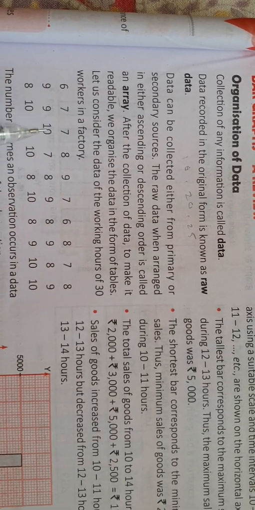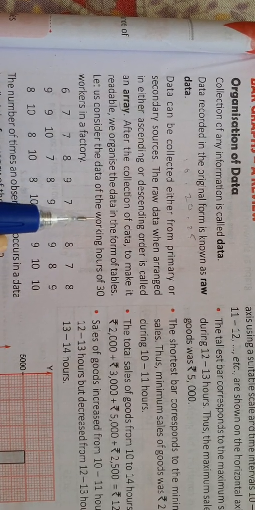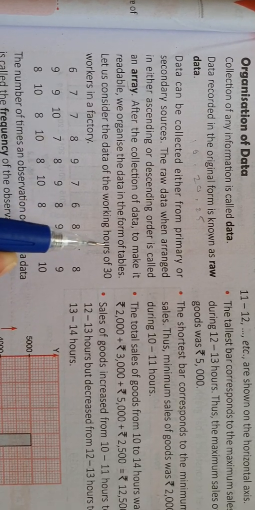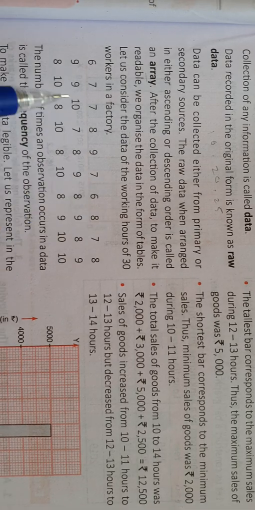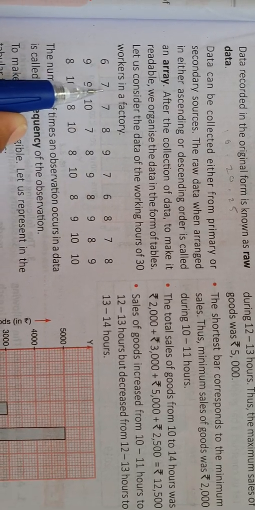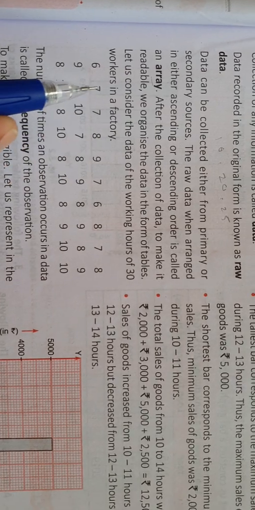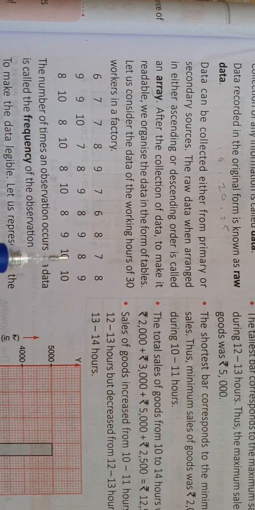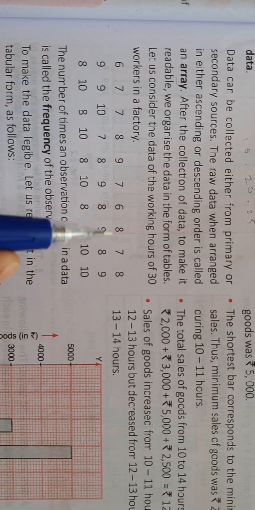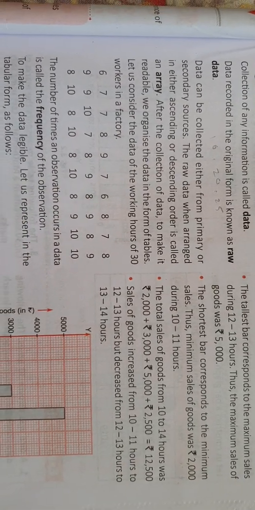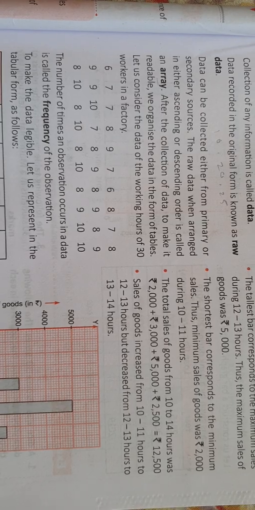Look here, suppose a factory is given. In the factory 30 workers are working, and we ask for how many hours. Some work for 6 hours, some for 7 hours, some for 8 hours, some for 9, some for 10. From 1 to a total of 30 we have written. When we write this type of data, it is known as raw data. Raw data means we write the data in its original form.